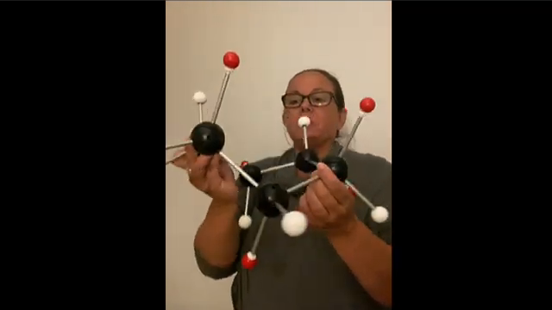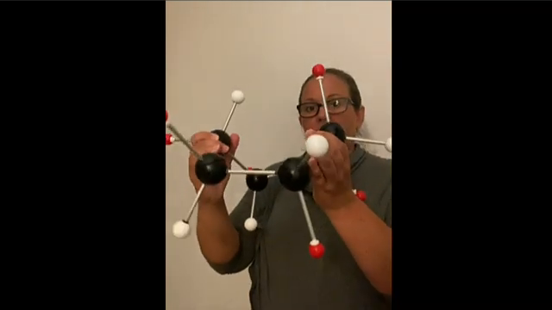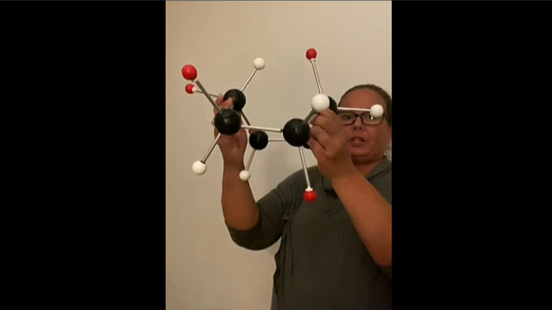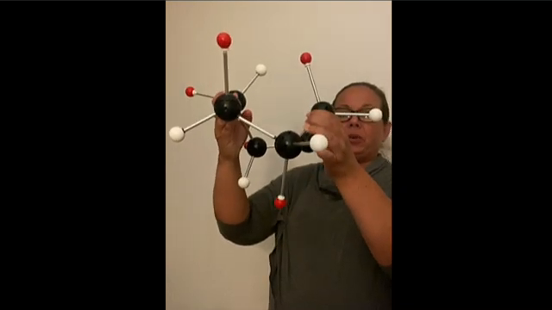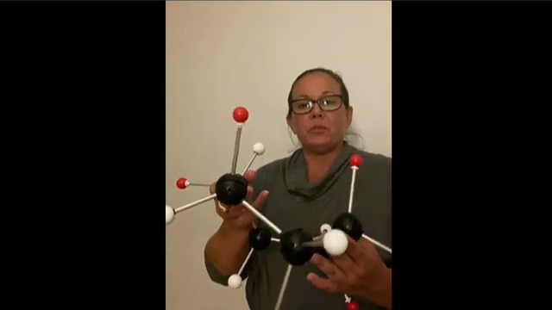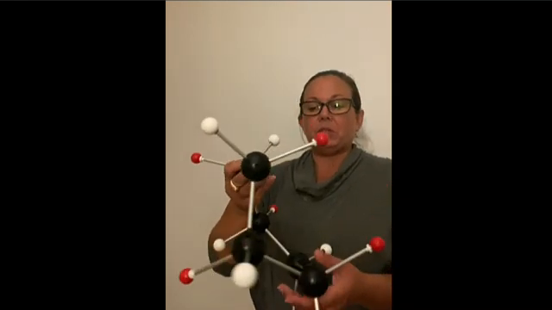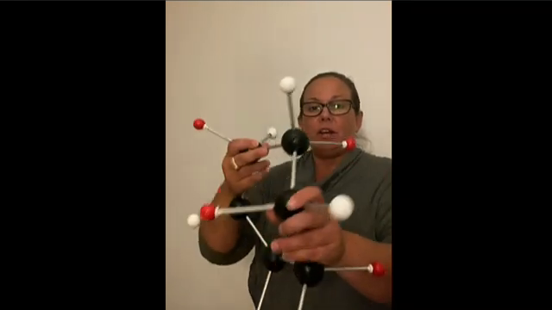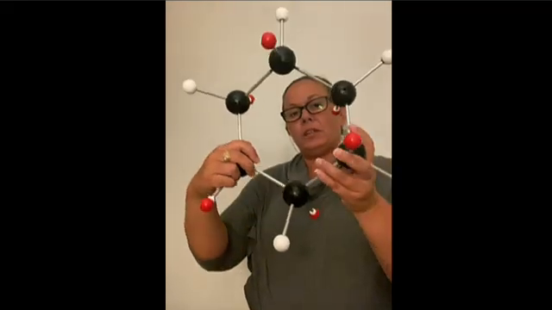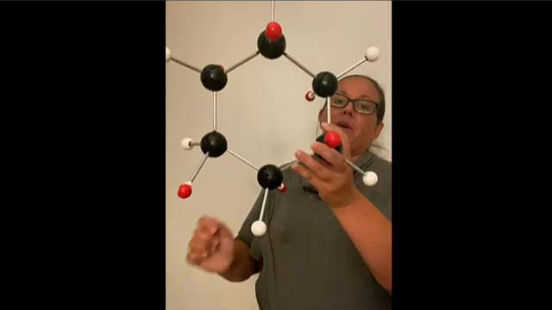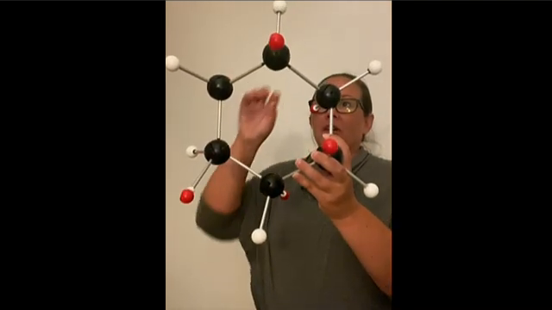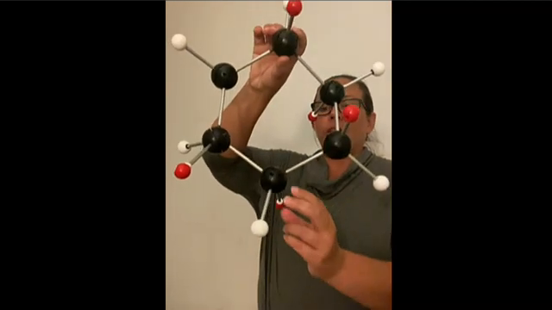And it does all sorts of other interesting conformations, like it can do this boat conformation, and it can do twist boat, but you're not responsible for those conformations. The only one that you're responsible for is a chair, a cyclohexane chair, and that is the most stable conformer anyway.